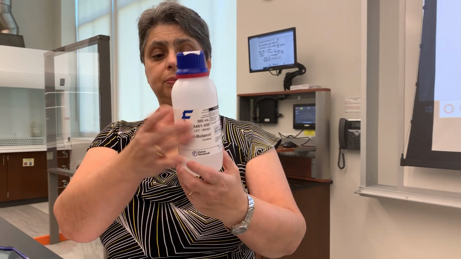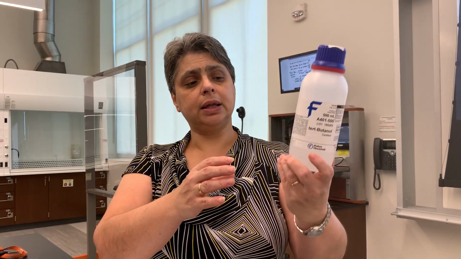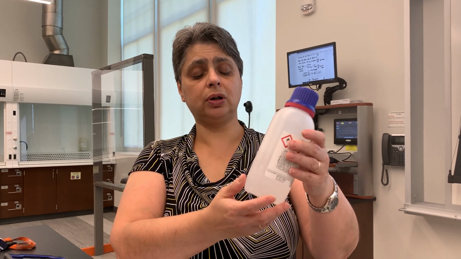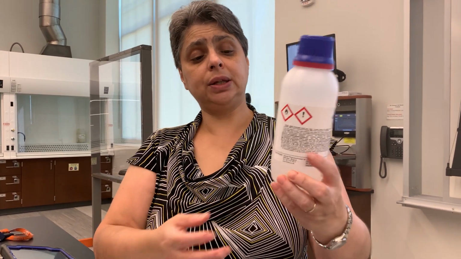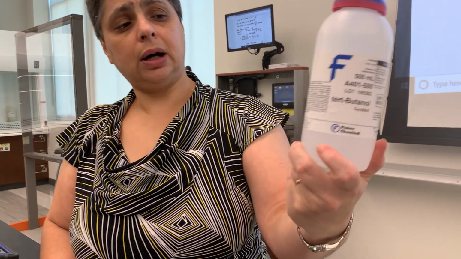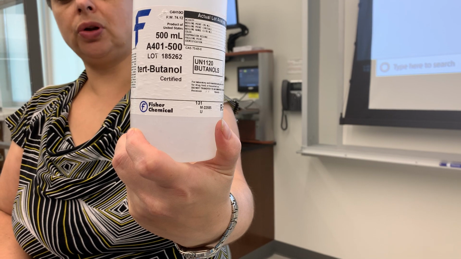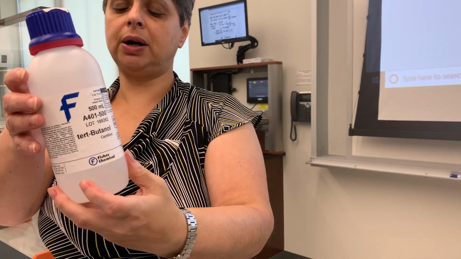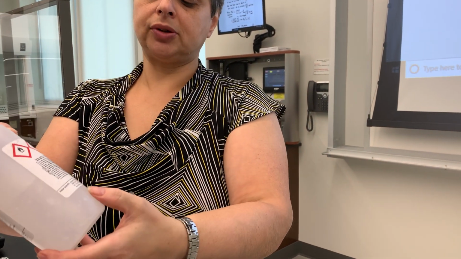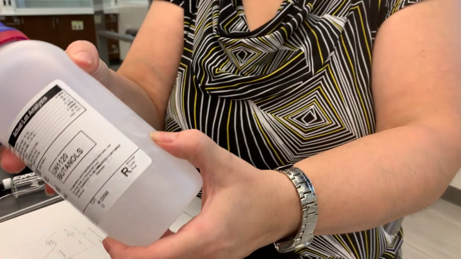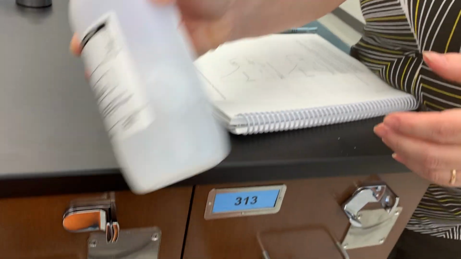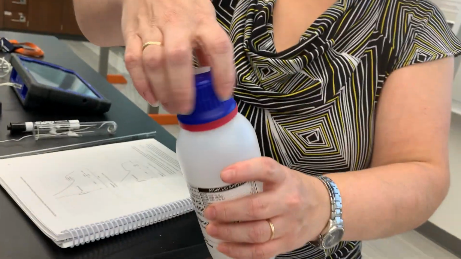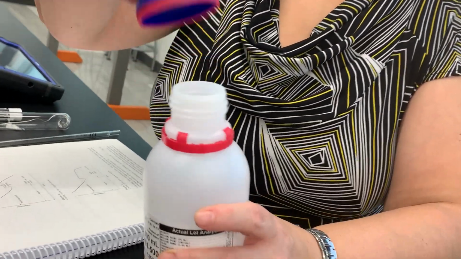This, of course, being a liquid, would be expected to be in a bottle, and it is, but I'm not sure if we will be able to show this to you. I just went and grabbed this off the shelf in the prep room, and hopefully you can see it says tert-butanol. But the interesting thing about this substance right now is it's pretty much completely, totally frozen. I'm gonna open it and we'll see if we can peer inside the bottle.